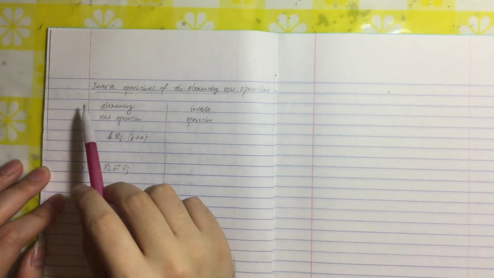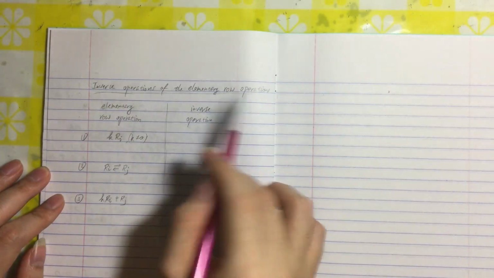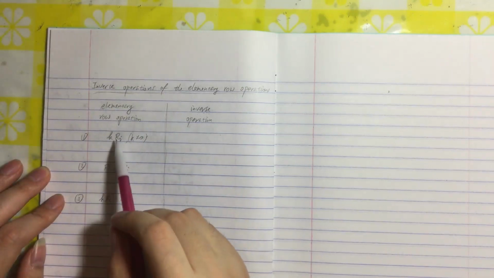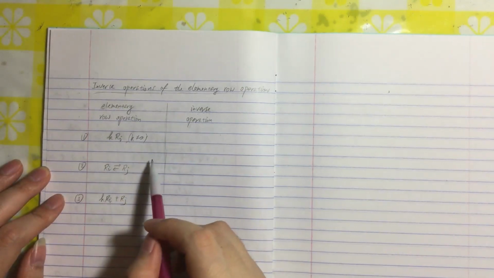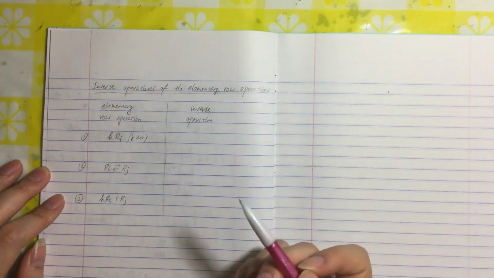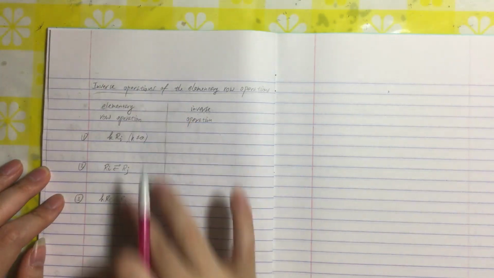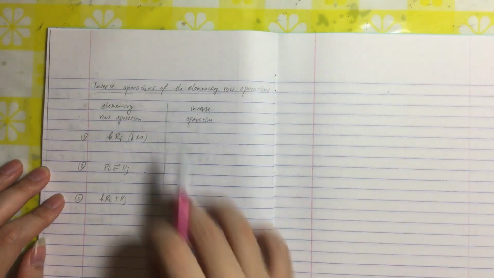Next, let me introduce the inverse operations of the elementary row operations. We know that there are 3 elementary row operations. We can multiply a row by a non-zero constant. We can interchange 2 rows. Or we can multiply a row by a constant and add it to another row. Those are the 3 elementary row operations. Next, we try to find the inverse operation. What are their inverse operations?